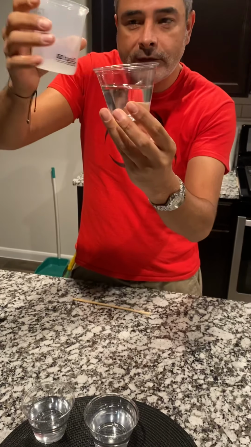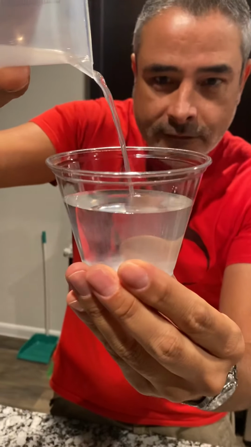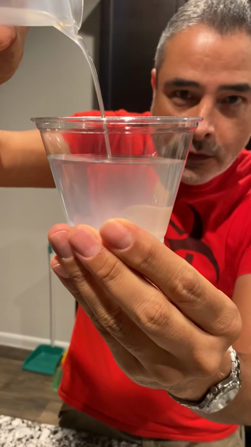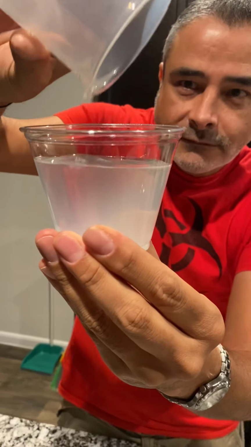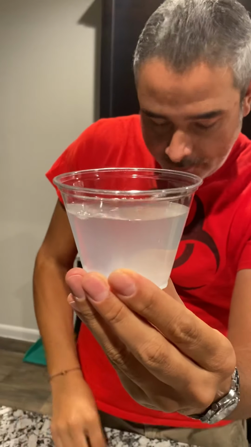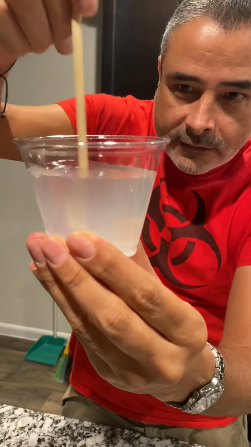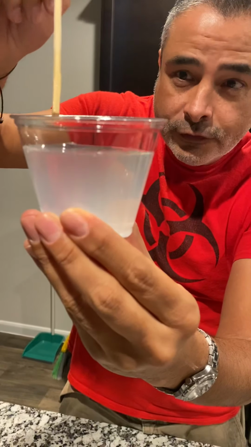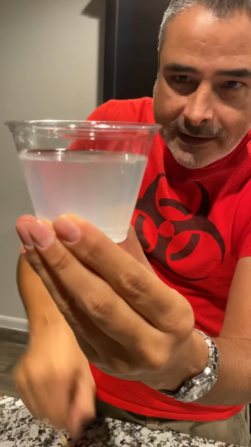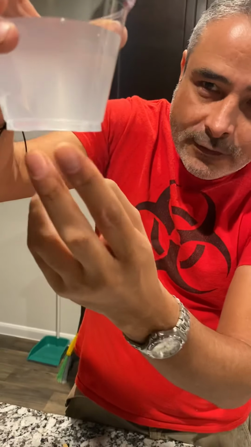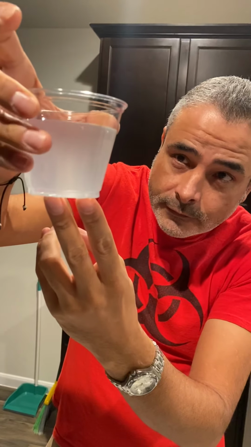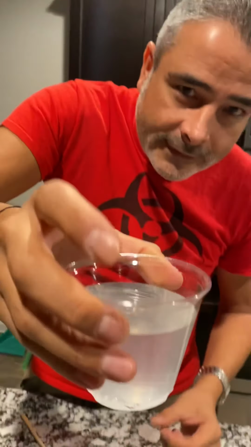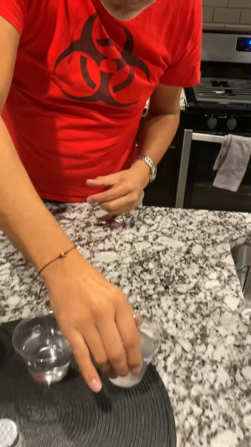It's going to be soluble. So I'll start pouring some lemon juice here, and you can see how the water starts to get that color, okay? Now, this is lemon juice. So you see this, do you think it's going to be easy or hard to separate? It's going to be a solution, okay? This is the lemon juice.